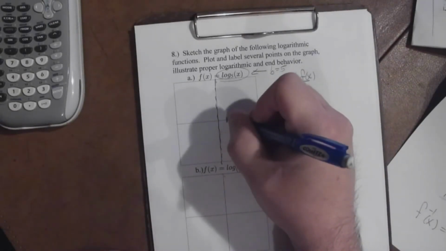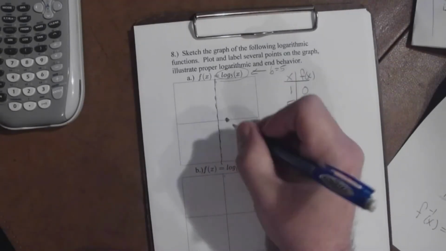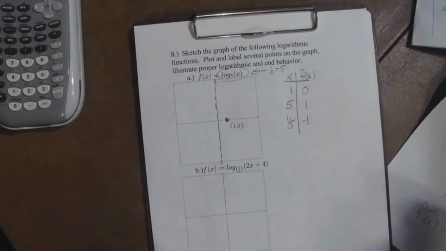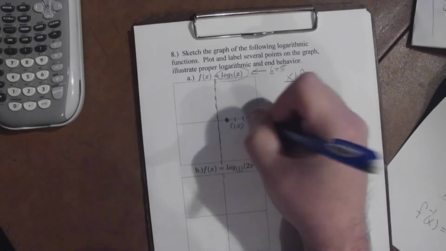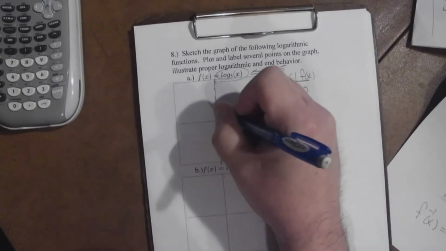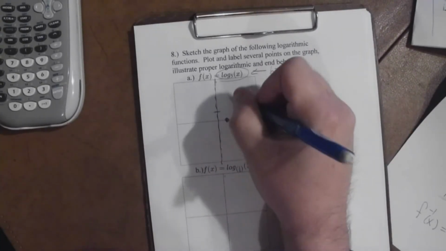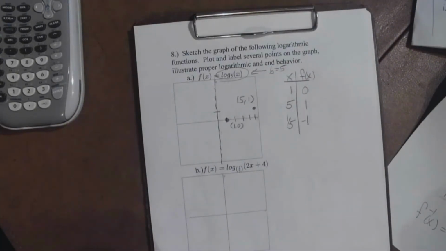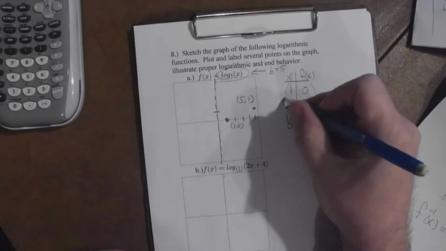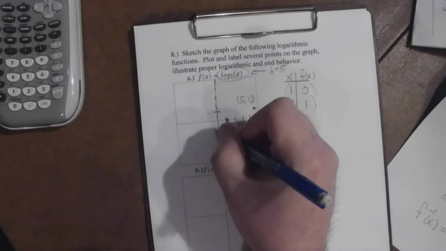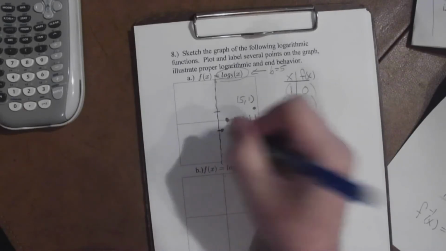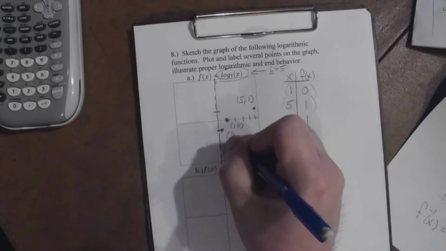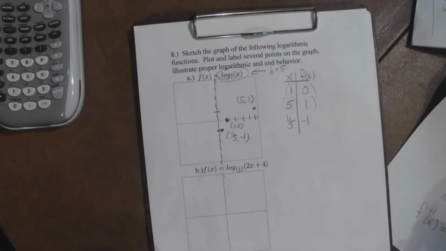We will pass through this point right here at (1, 0). We will also pass through the point out here at (5, 1). Right? That's these 2 points. And we will pass through this point back here at (1/5, -1) in value.